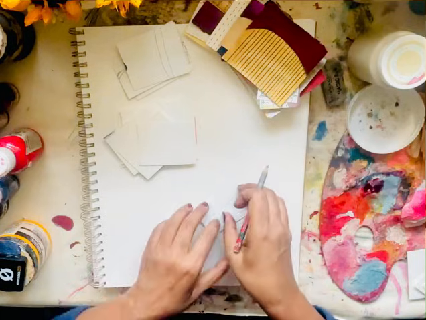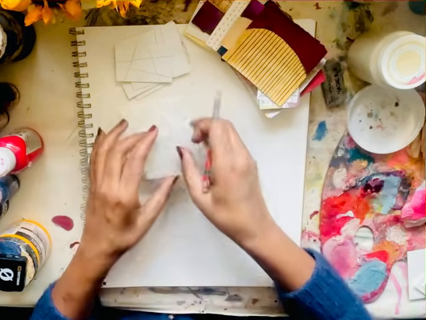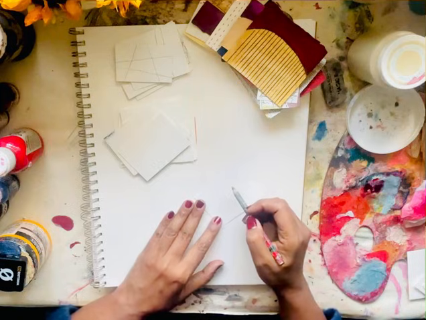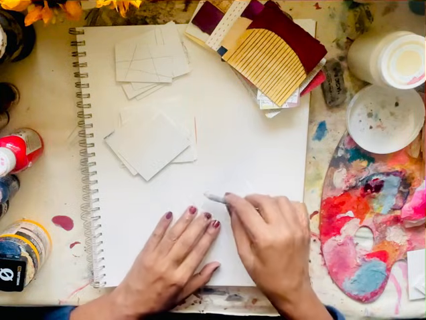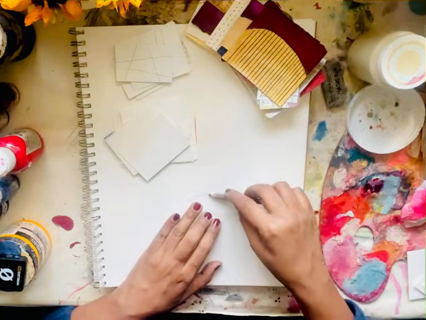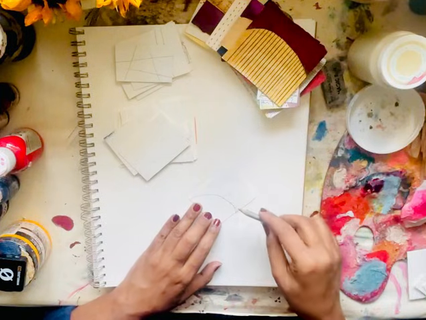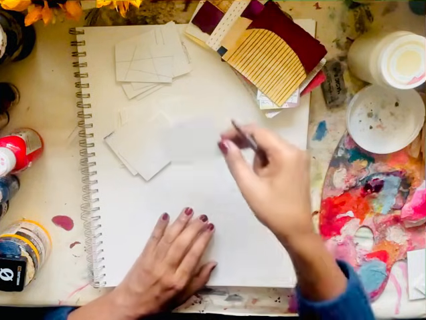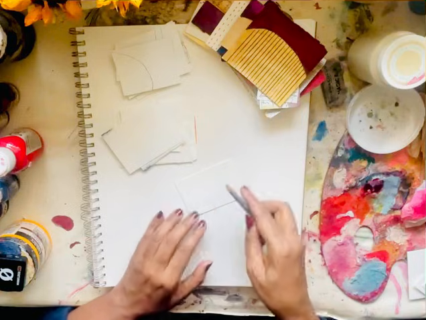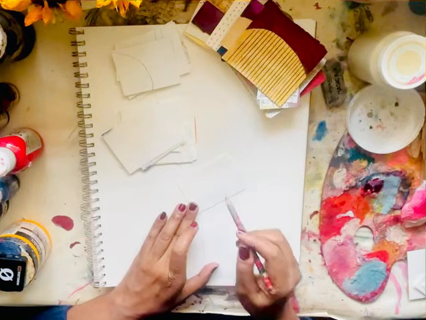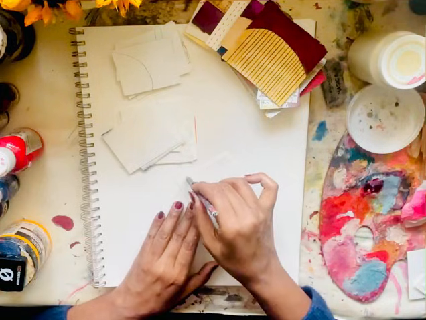I do like that composition very much. Actually, my Healing Ancestral Trauma art journal, the whole thing started off with the cross composition. So let me see here.